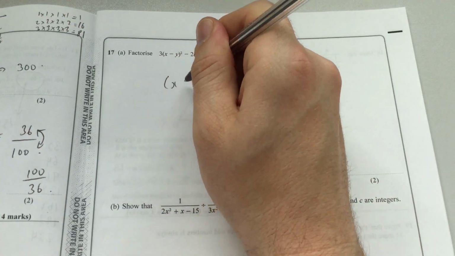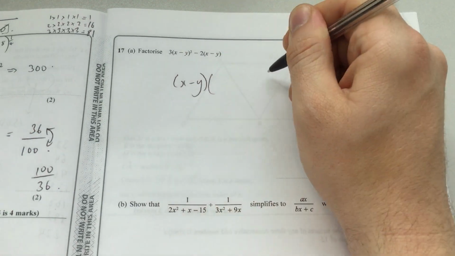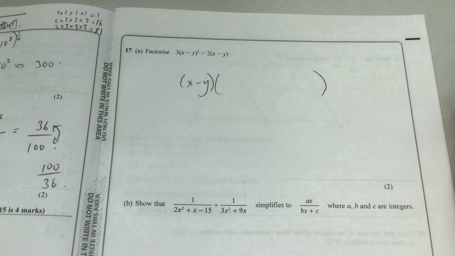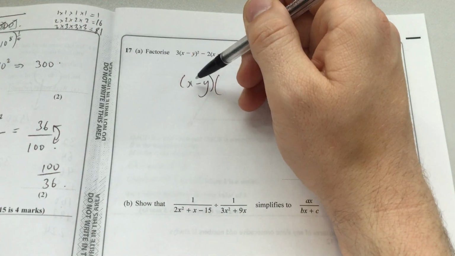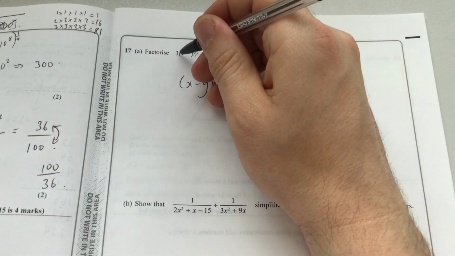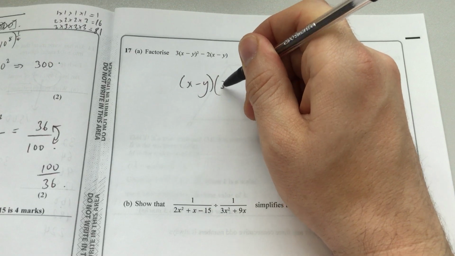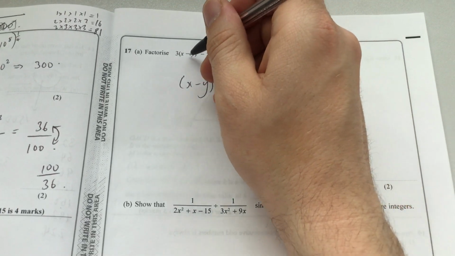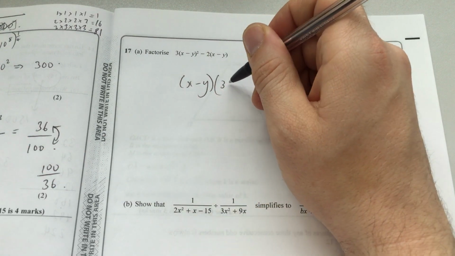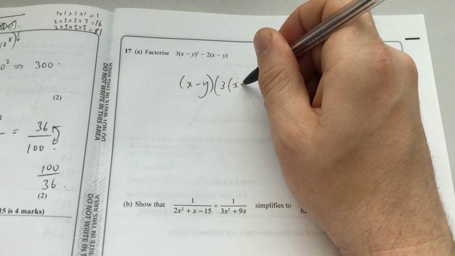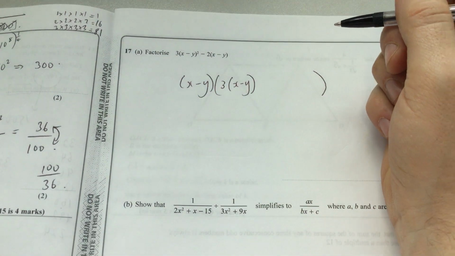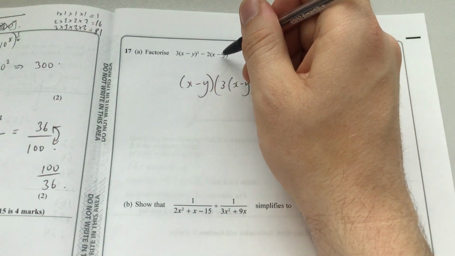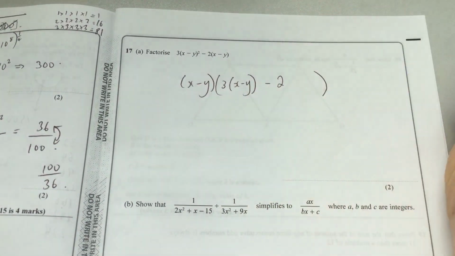So let's do that. Let's take out x minus y. And let's just think about what we've got left. Okay, so if I take that out of here, that square will then just be, so we've got 3, because that 3 wasn't the one taken out, but we had that bracket twice. We've taken one of them away, so we've got that there like that. And if I remove xy from that, I'm going to be left with this.